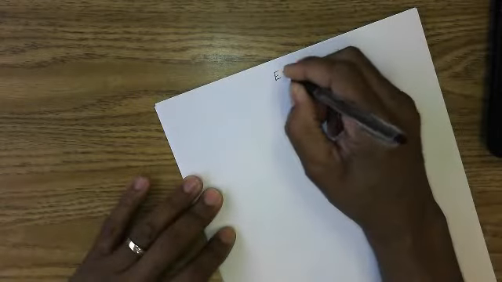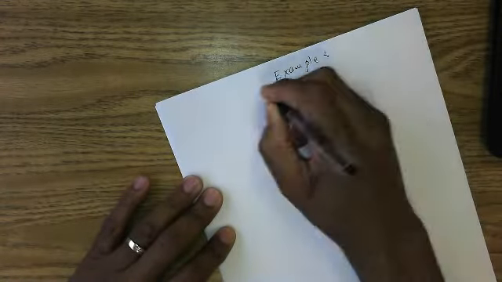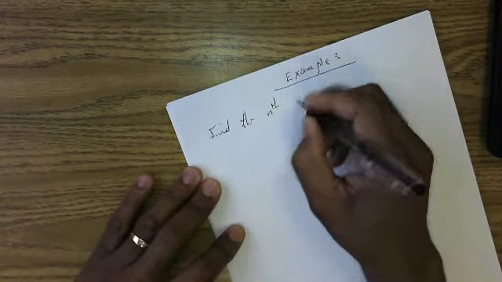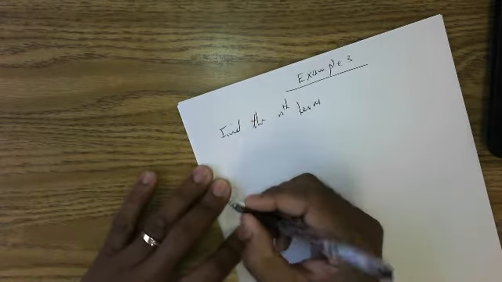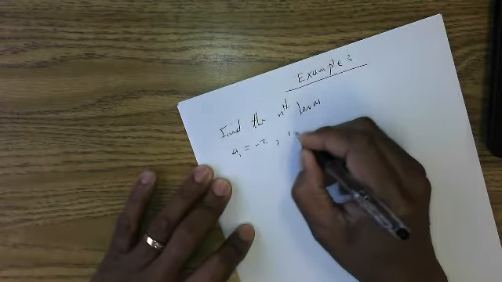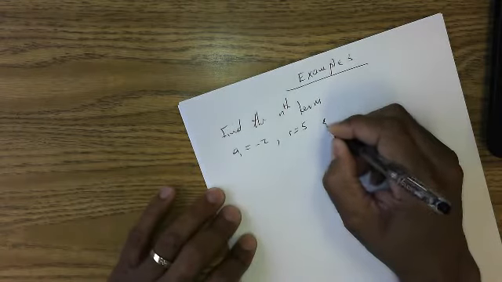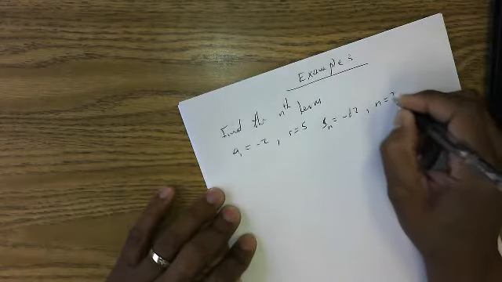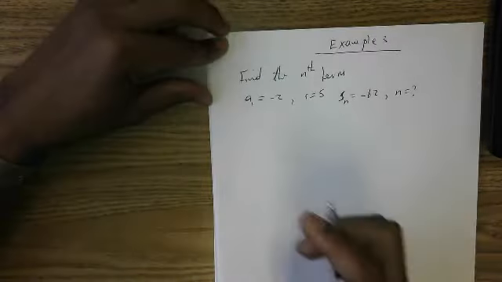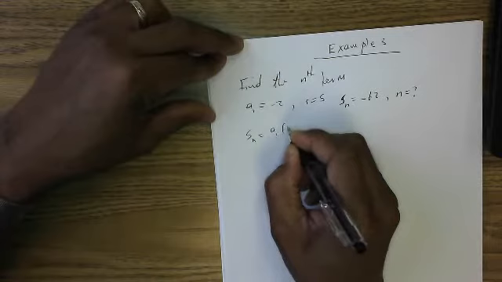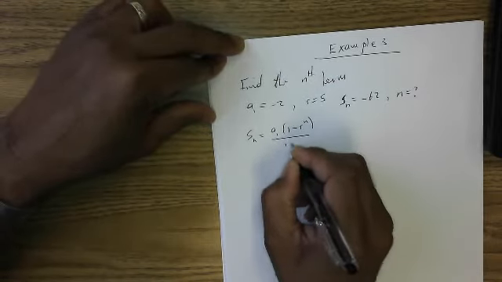Okay, let's look at our final example, example 3. It says find the nth term. So this time they want us to find n, and they say a sub 1, which is the first term, is negative 2, r equals 5, s sub n equals negative 62, and they want us to find what is n. Okay, so remember that s sub n equals a sub 1 times 1 minus r to the n over 1 minus r.